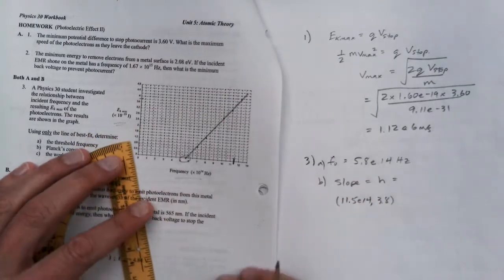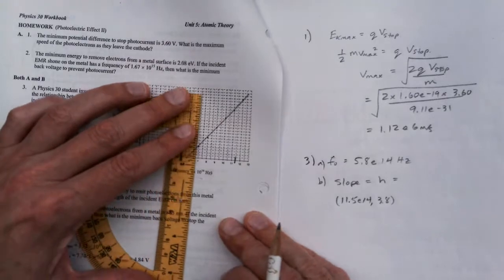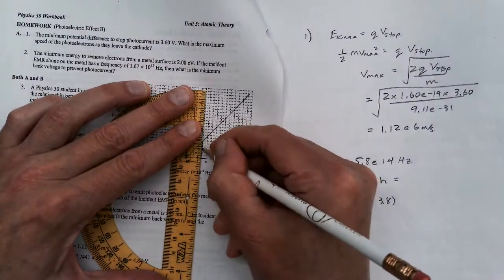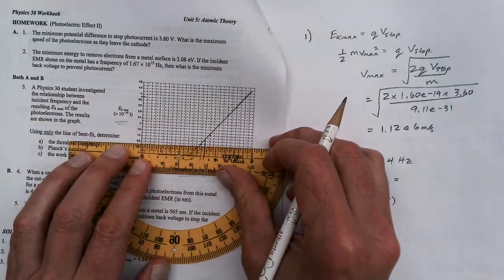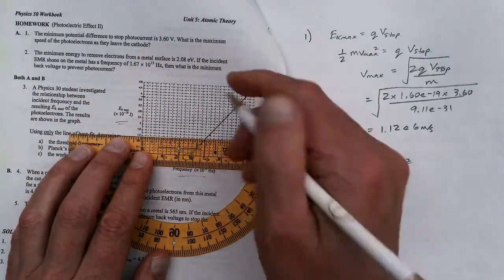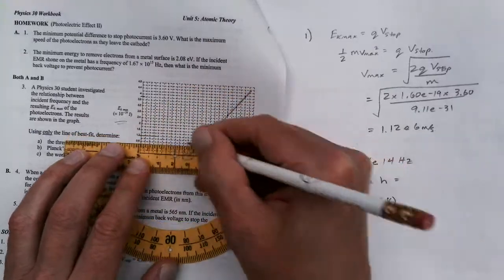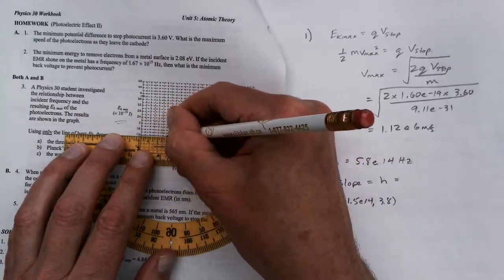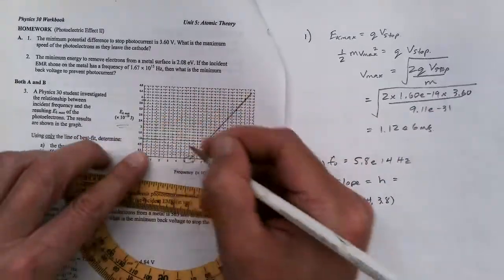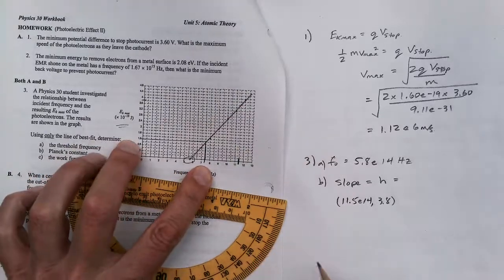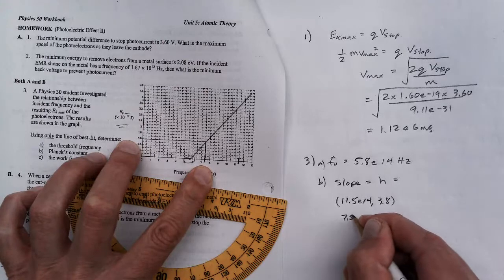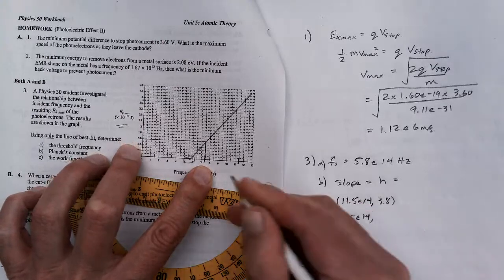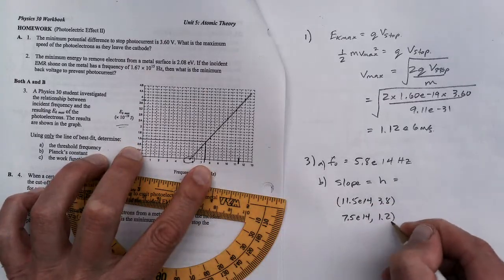Okay, now let's grab another point that's on the graph in a fairly nice, easy to read spot. How about right there? And right here. Okay, draw the line all the way across if you want. I'm just trying to pick those points off right here and here. All right, so that's about 7.5 E14 and 1.2.